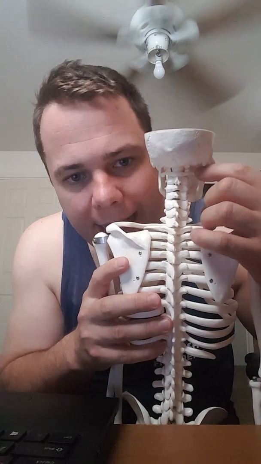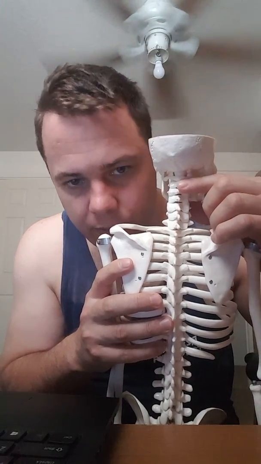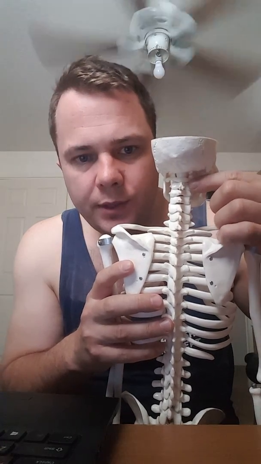Okay, vertebral column. Okay, we have the atlas right here. C1 atlas is right here. We have the axis C2. Your cervical vertebrae is C1 through 7. Got 1, 2, 3, 4, 5, 6, 7.